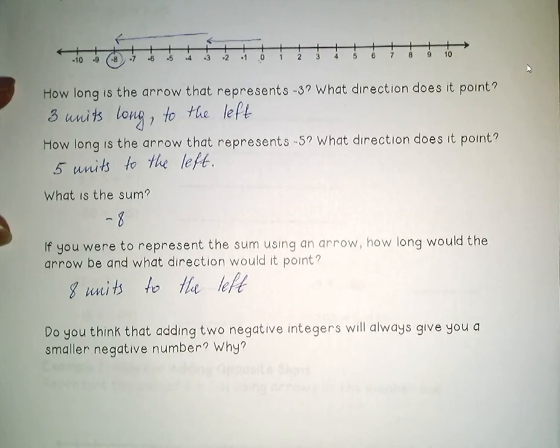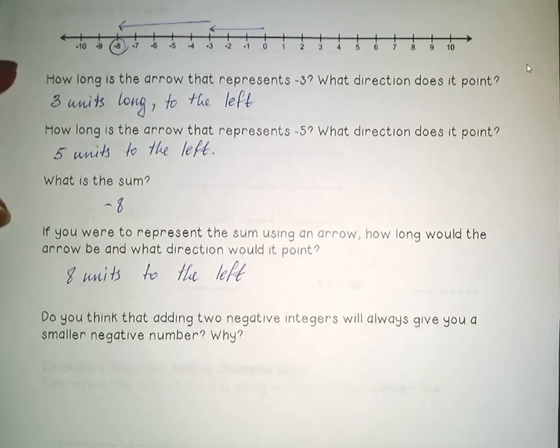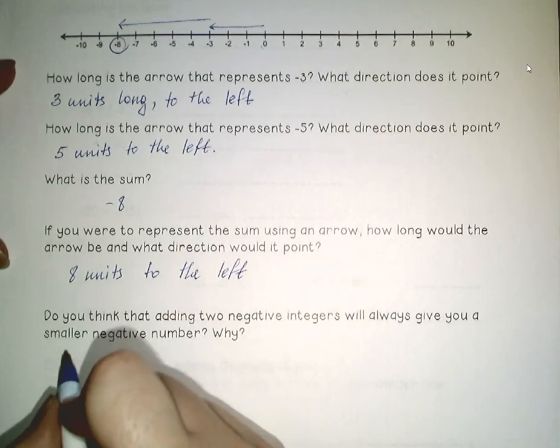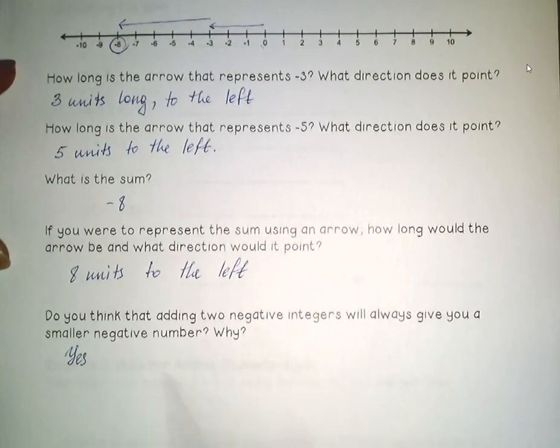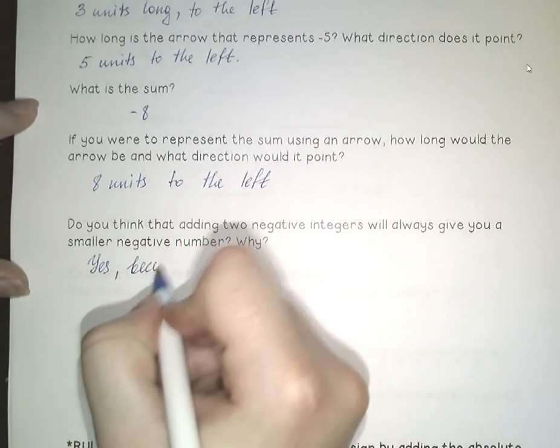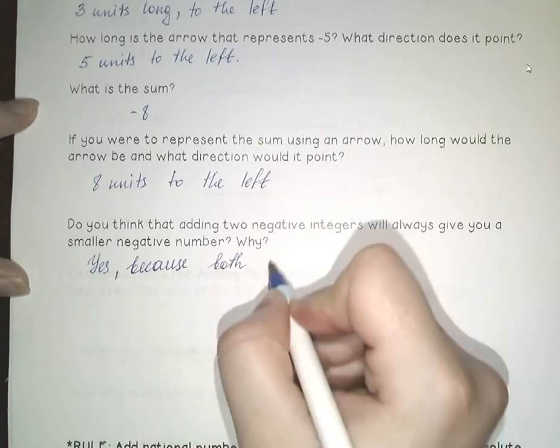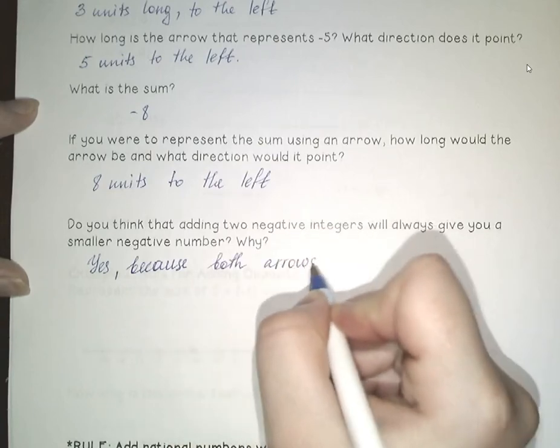Do you think that adding two negative integers will always give you a smaller negative number? Why? Yes, because both arrows are pointing to the left, and since I'm going more to the left, my number is getting smaller and smaller because bigger numbers are always to the right. So yes, because both arrows point to the left.